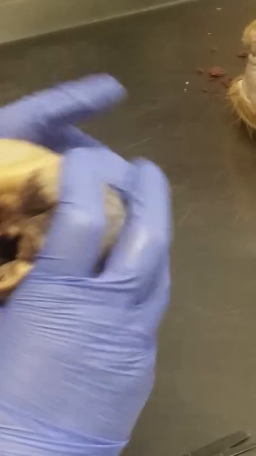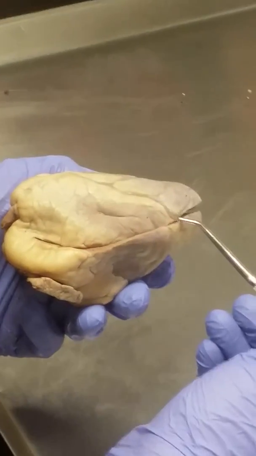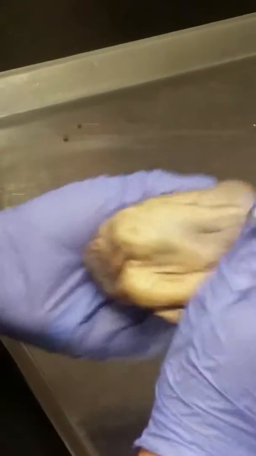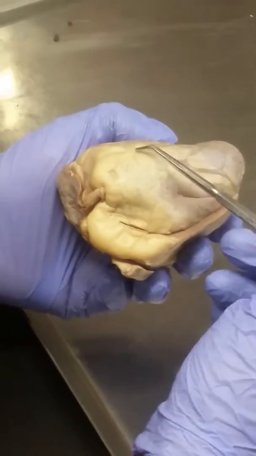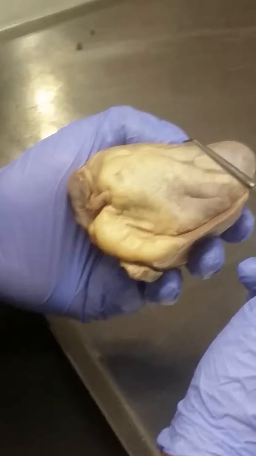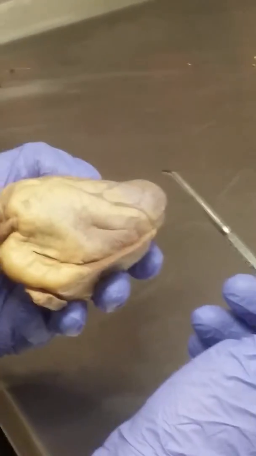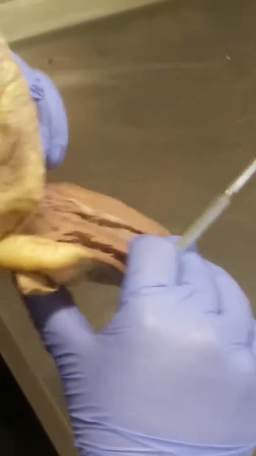What do you guys think? Well, notice here, there is a diagonal vessel coming this way. And notice over here, this one's going straight down. Well, this is the anterior interventricular branch of the left coronary artery. Which means that over here should be the right ventricle and over here should be the left. Let's check. Oh, would you look at that?